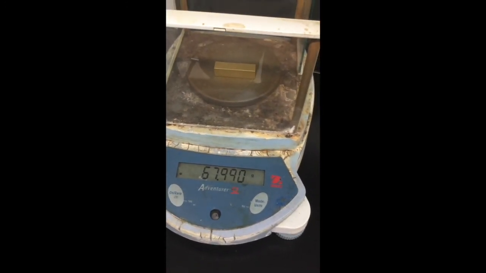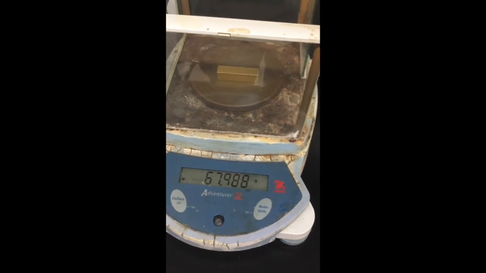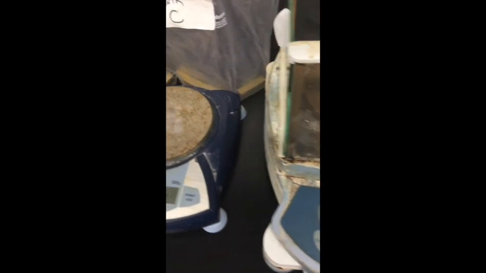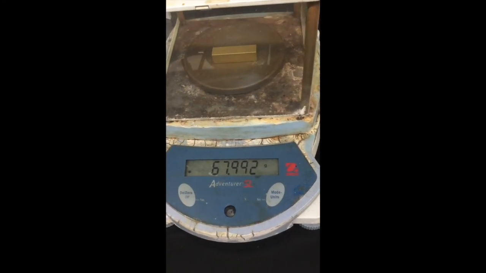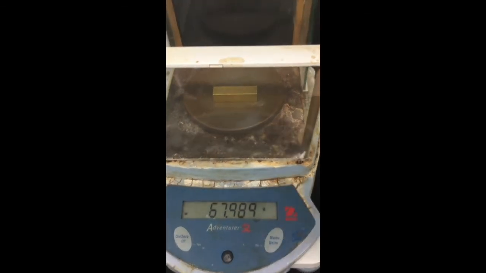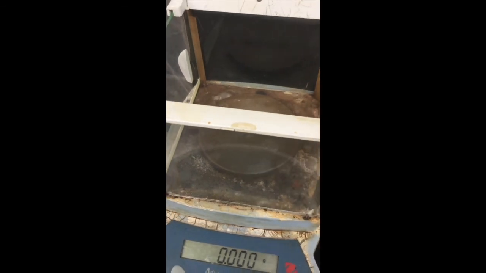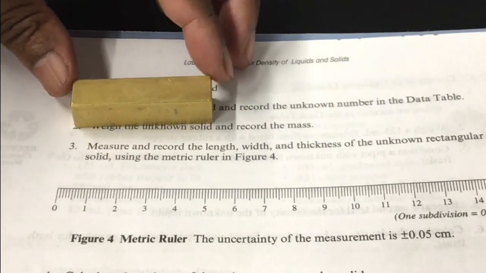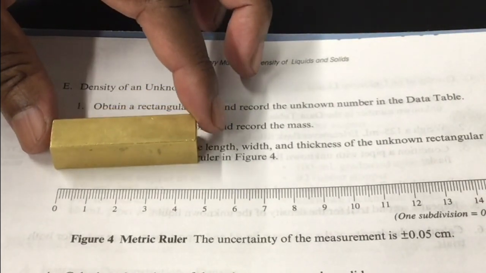You'll find the average, or you use this mass to find the density for trial 2. There's trial 1 and trial 2. Trial 1 is based on centigram parlance, and trial 2 is based on milligram parlance. Next, we will determine the dimensions of this unknown object using the metric ruler in the data sheet. Next, we will measure the length, the width, and the thickness of the unknown solid. Please record in your data sheet right now.